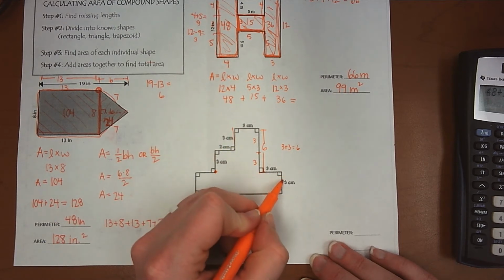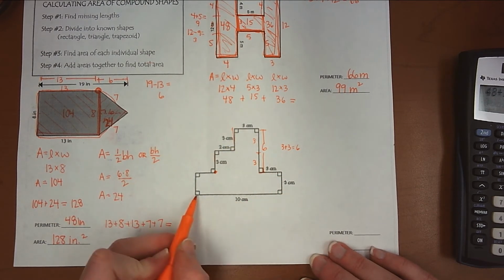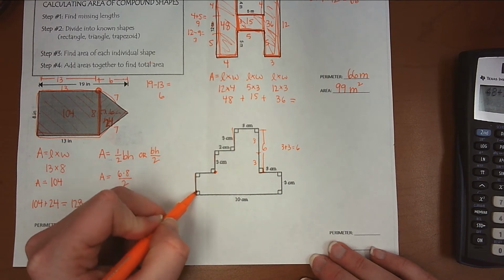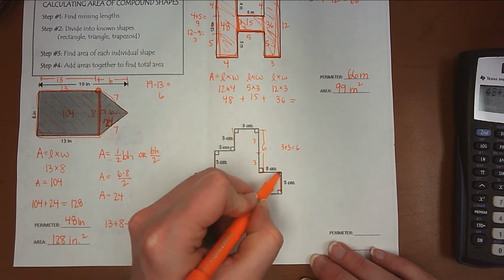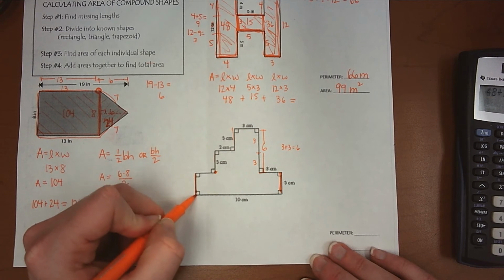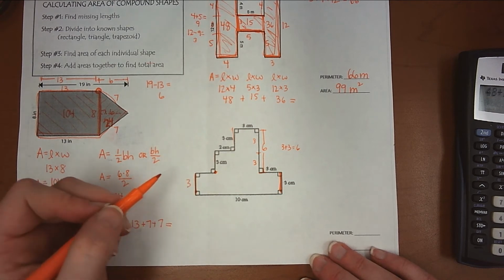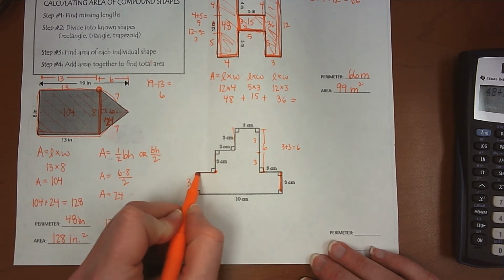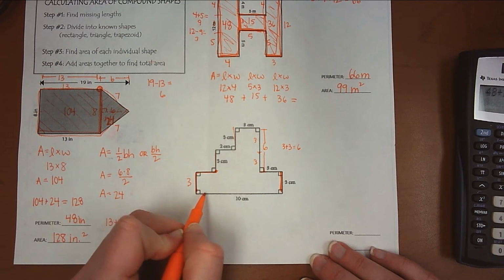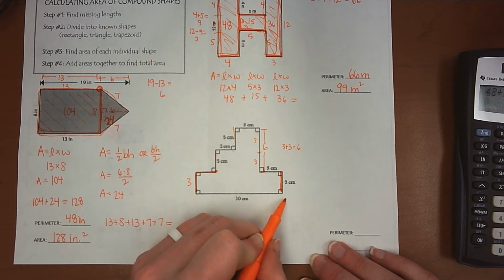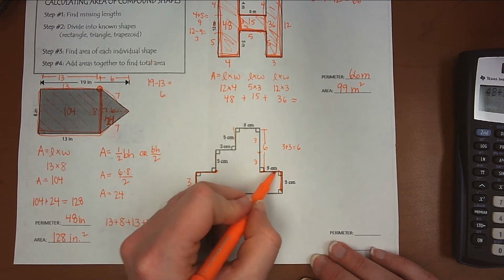Then I've got 3, 3, 10. I've got a missing side length here. I'm looking across at parallel sides. If this is 3, then this is also 3. And then this last side that's missing, I'm looking at parallel sides. This whole thing is 10. So let's look at the other sides that make up 10.